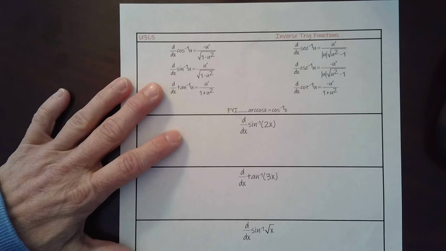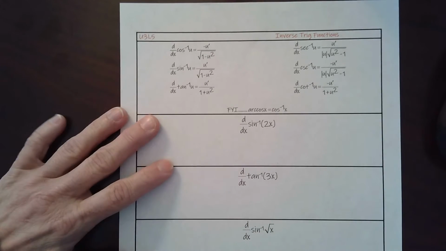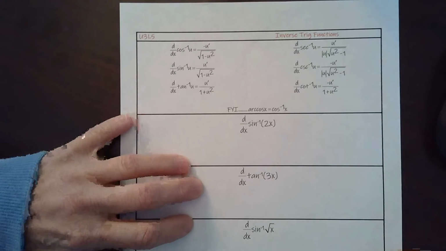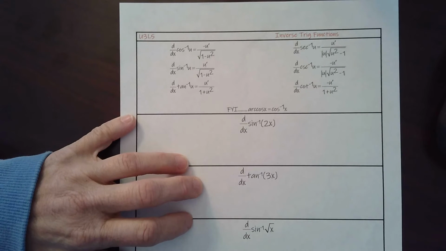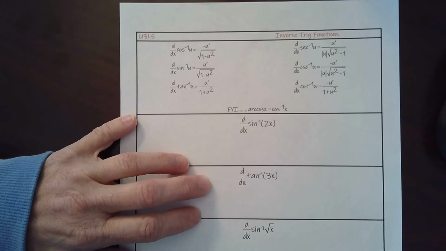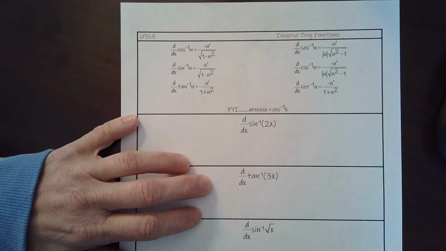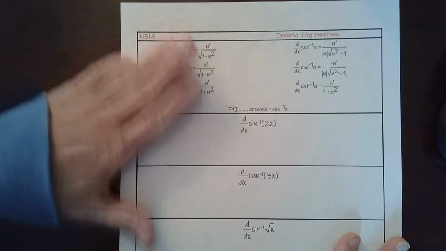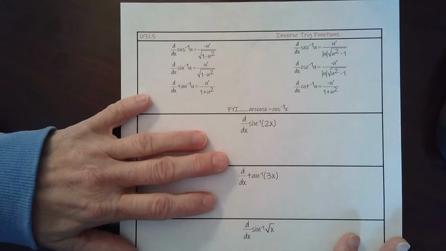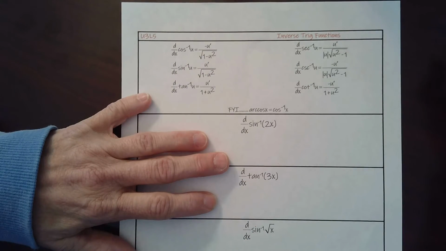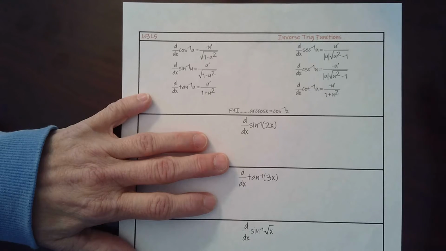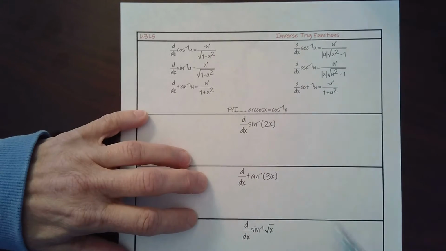Okay, we're going to wrap this unit up with our last lesson, lesson 5, and we're going to be looking at finding the derivative of inverse trig functions. So it's kind of short and sweet. Just want to get you familiar with the notations and the derivatives, and we'll be good.